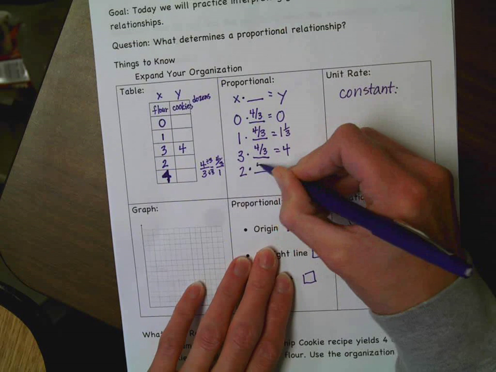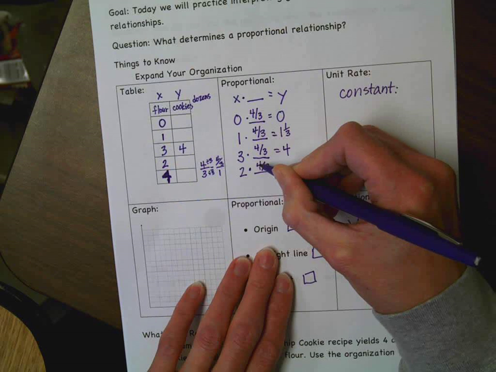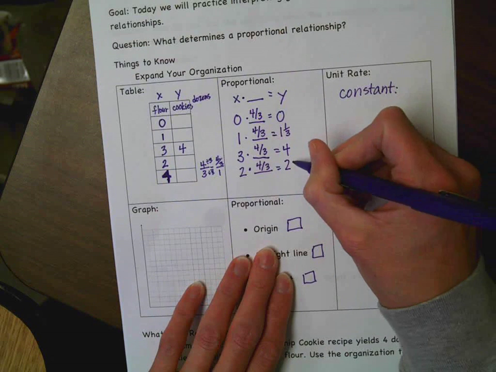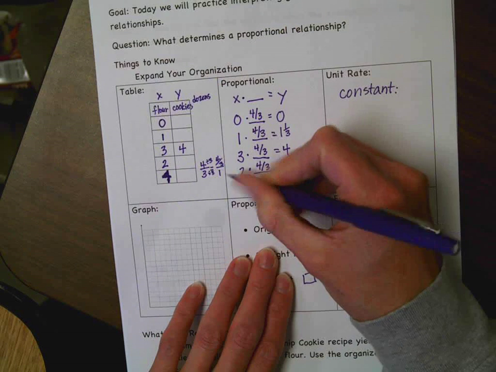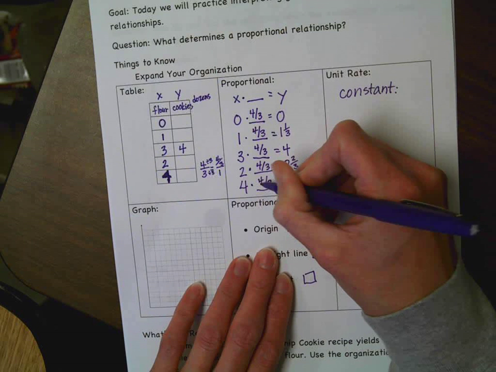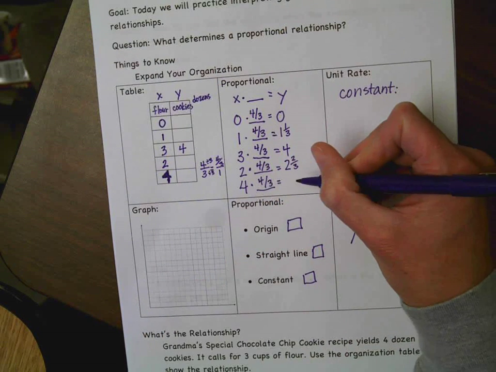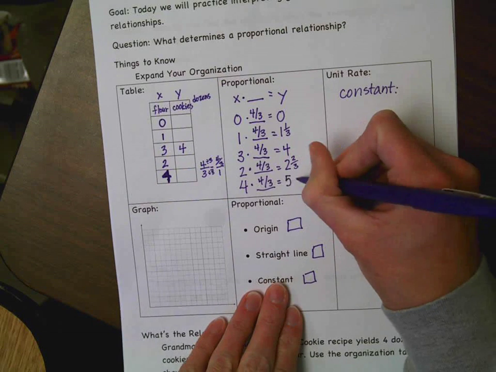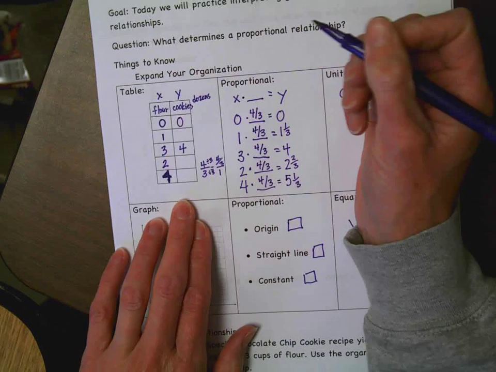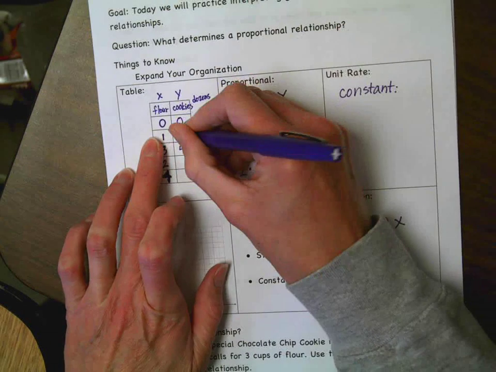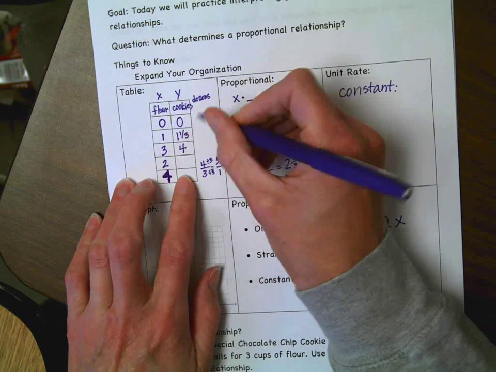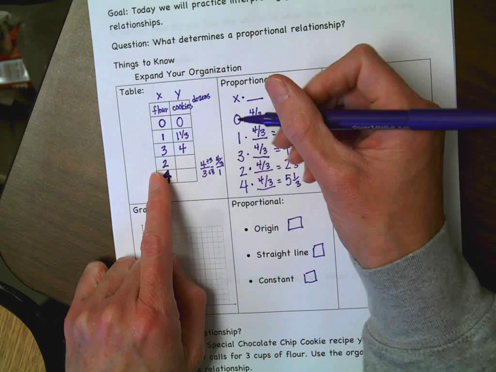Good. So now we have to do 2 times 4/3, right? So I get 4 times 2 is 8. 8 divided by 3 is 2 and 2/3, right? And then the last one is 4 times 4/3. Well, 4 times 4 is 16 divided by 3. 16 divided by 3 would go in 5 and 1/3. All right, and so up here, we have 0 dozens of cookies. If you had 1 cup of flour, you would have 1 1/3 dozens of cookies. Then if you had 3 cups of flour, you would have 4 dozens of cookies.